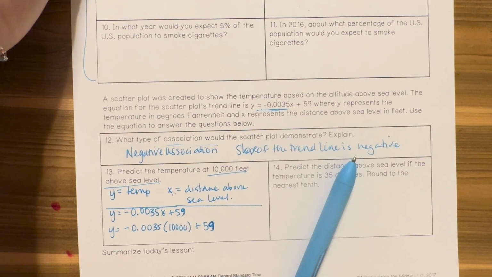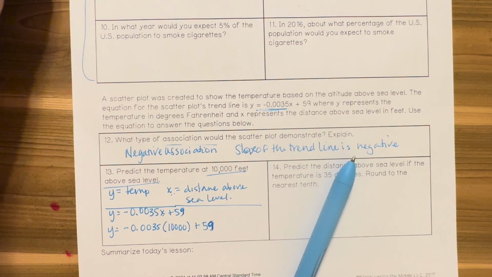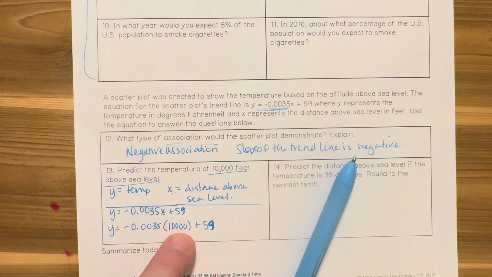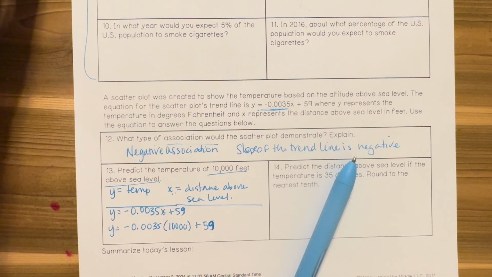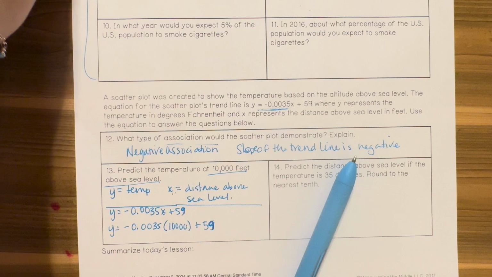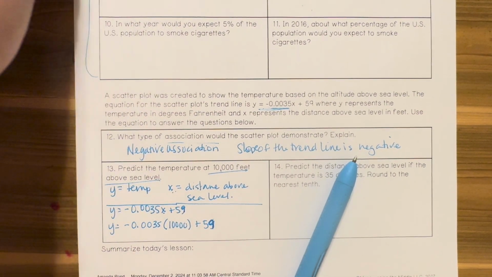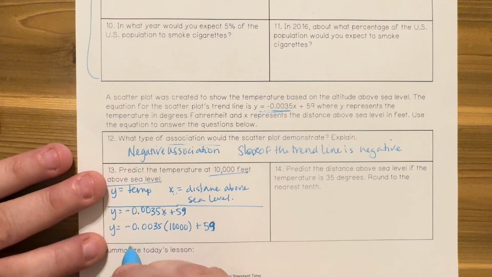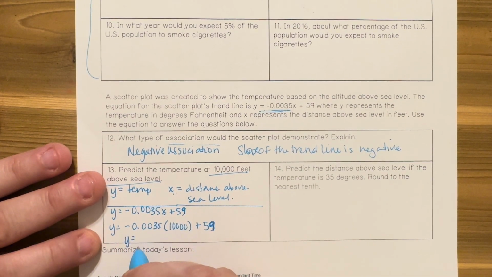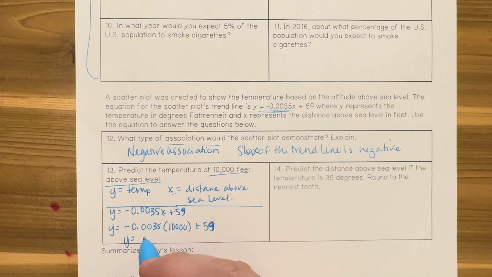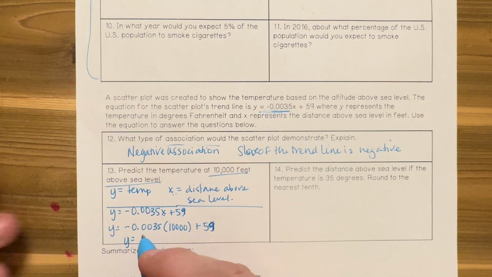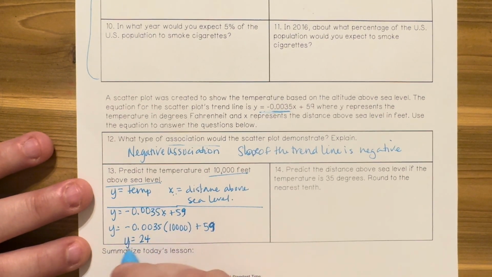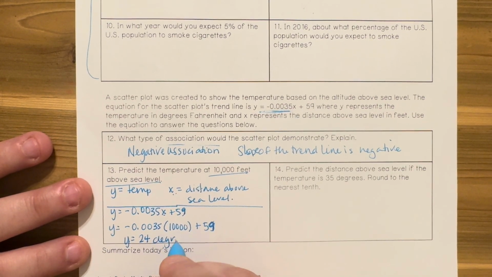All right, so I have negative 0.0035 times 10,000 plus 59. And I get an answer of y equals 24. Well, y is what? The temperature. So y equals 24 degrees.